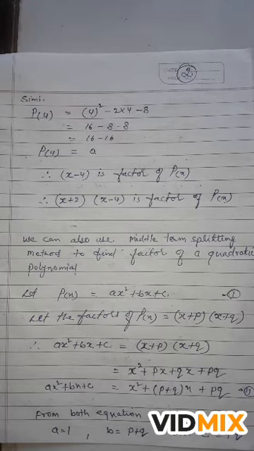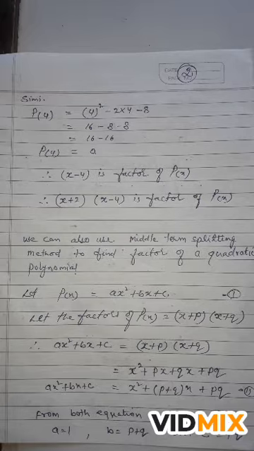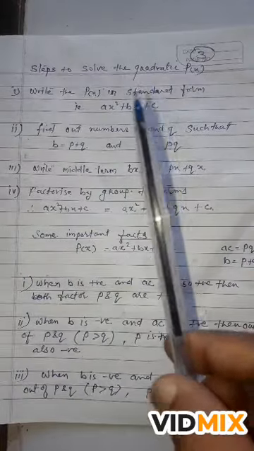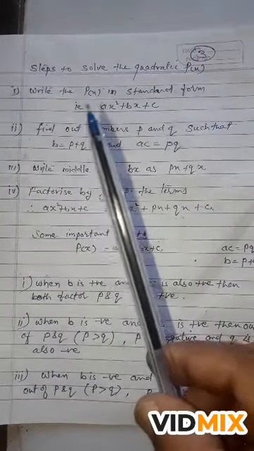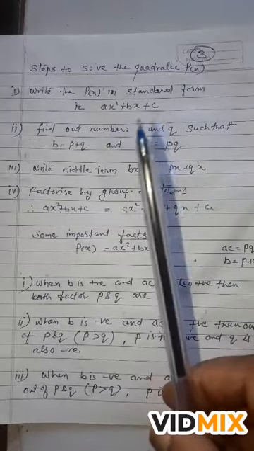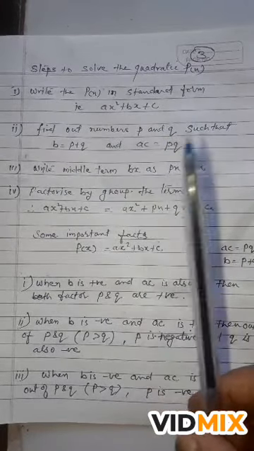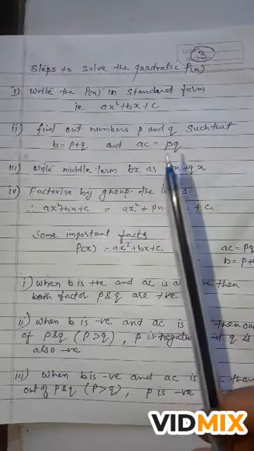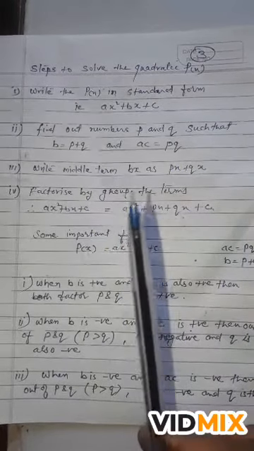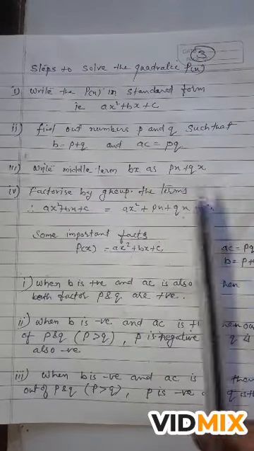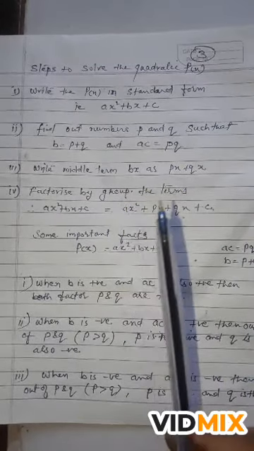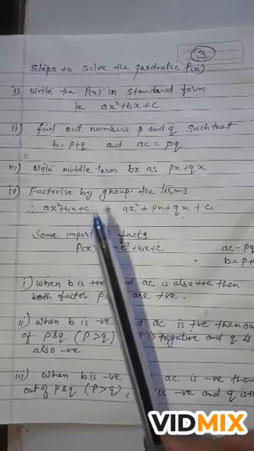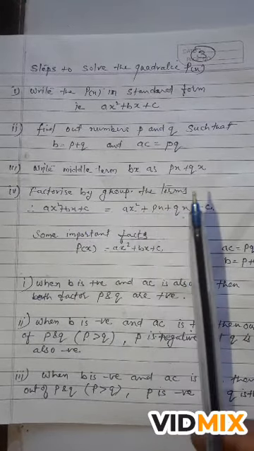From this, the value of a is the coefficient of x square, which is 1, so a is 1. The value of b is the coefficient of x, which is p plus q, so b equals p plus q, and c is pq. Steps to solve the quadratic polynomial: write the polynomial in standard form, that is ax square plus bx plus c. Find the numbers p and q such that b equals p plus q and ac is p into q. Now write the middle term bx as px plus qx. Factorize by grouping the terms: ax square plus bx plus c equals ax square plus px plus qx plus c.